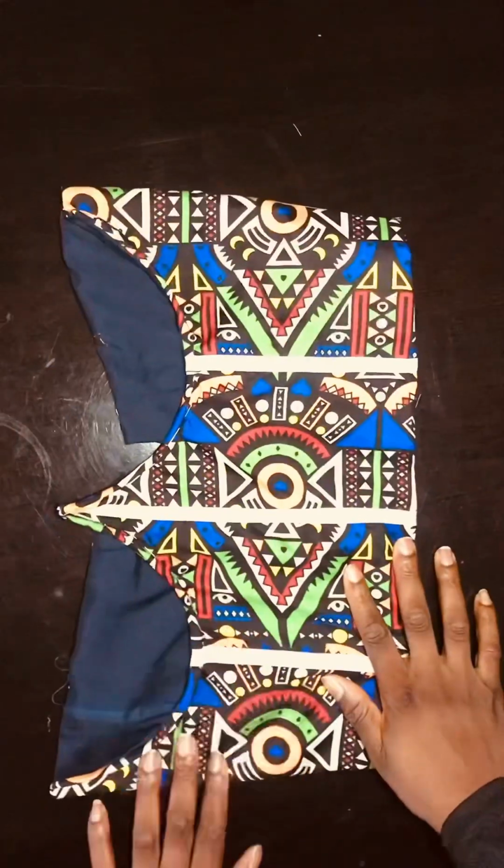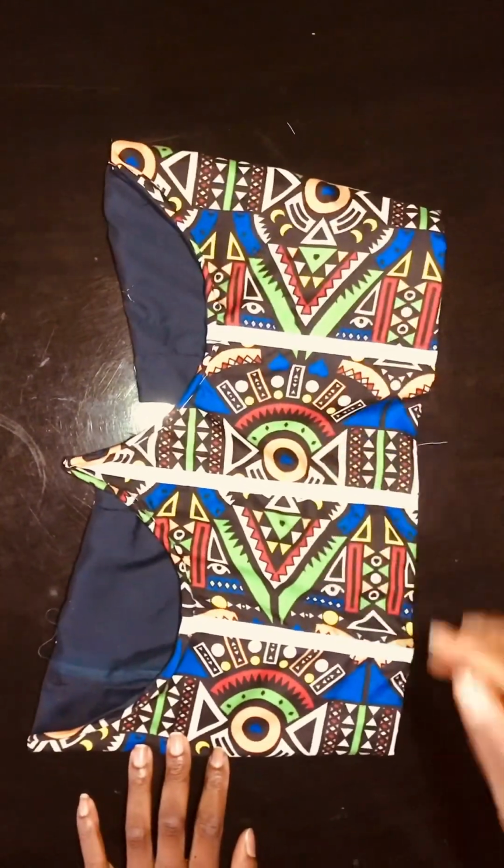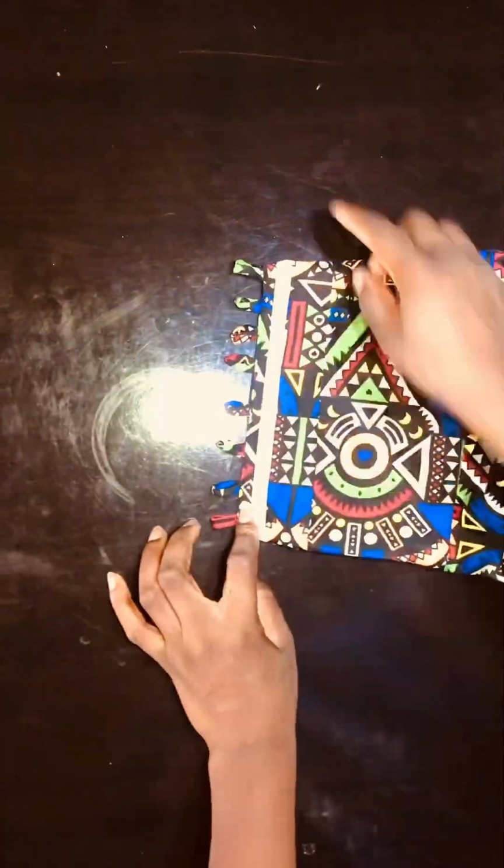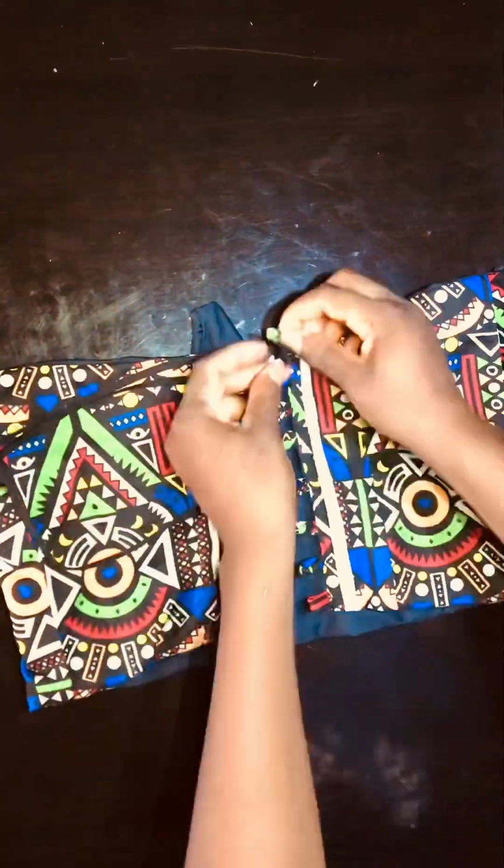And right now, guys, this is it. I'll go ahead and sew this part and show what it looks like. So guys, this is it. I'm done stitching everything down. You can see my loop. Go ahead and lace it up.